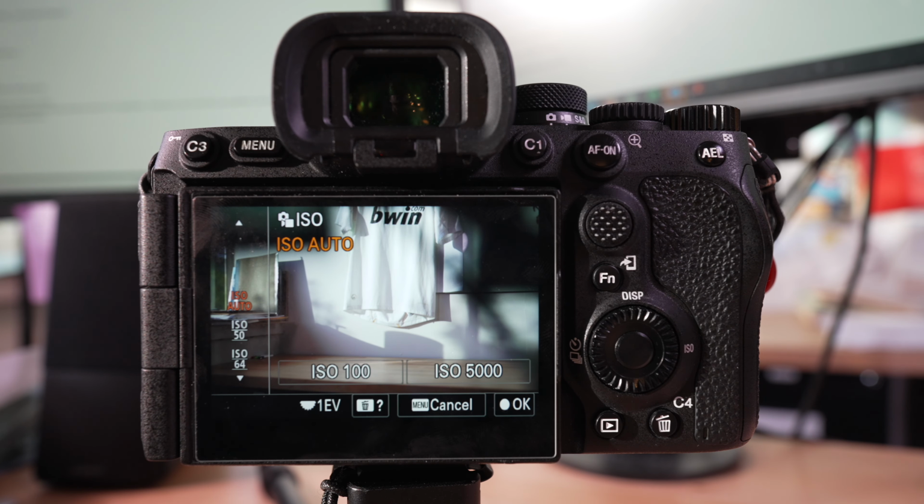But for moving subjects like kids, pets, or sports, you'll want a faster shutter speed like 1/250th of a second or even 1/500th of a second. For portraits or street photography, I usually use 1/125th of a second. Now the camera will automatically bump the ISO to keep your shutter speed at or above your chosen minimum. That way you'll get sharper shots even in tricky light.